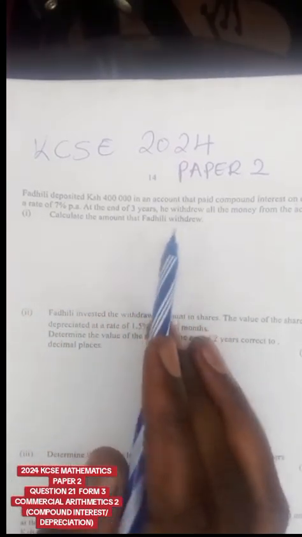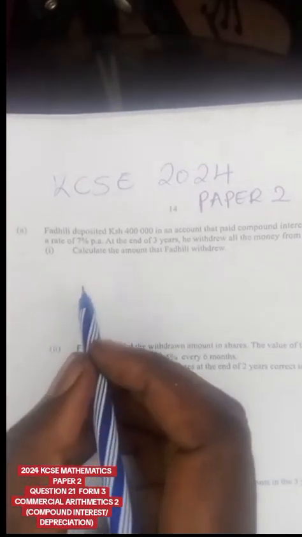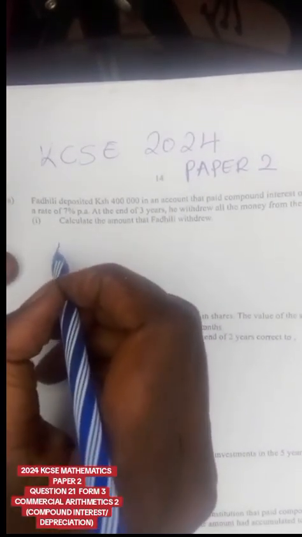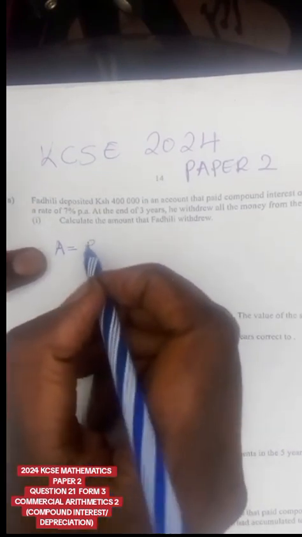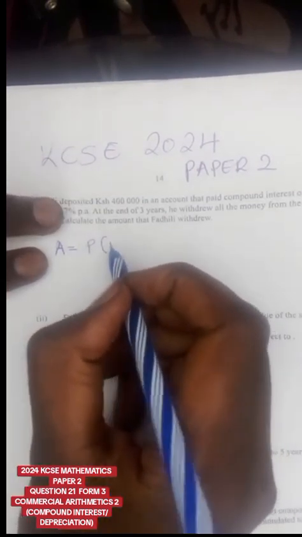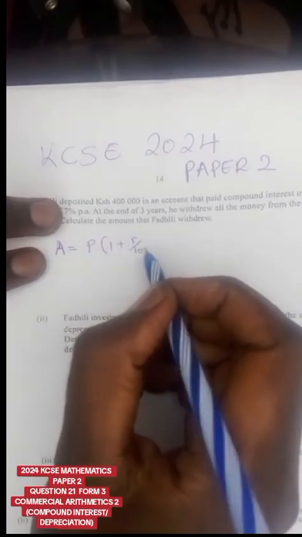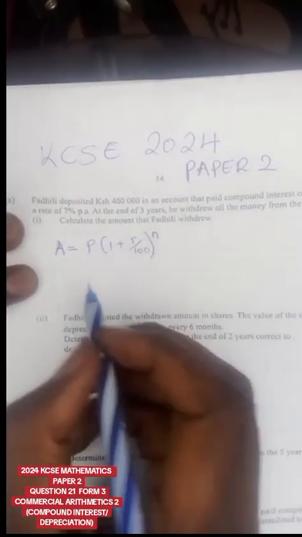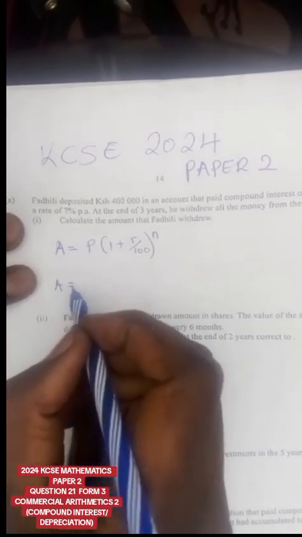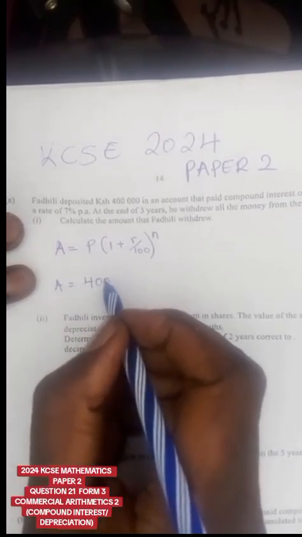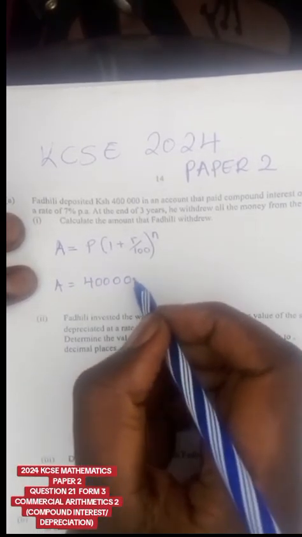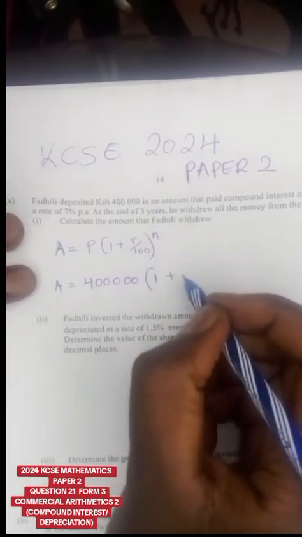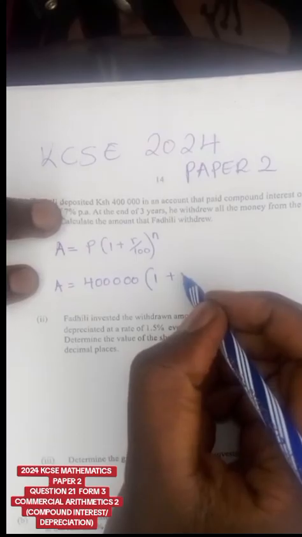So you're going to say that the amount in compound interest is equal to principal times 1 plus r over 100, which is the rate, to the power of the number of times, we can call it n. So to find the amount withdrawn, the principal, which is the amount invested, was 400,000 times 1 plus r over 100, with r as 7%, to the power n, the number of years, which is 3 years.